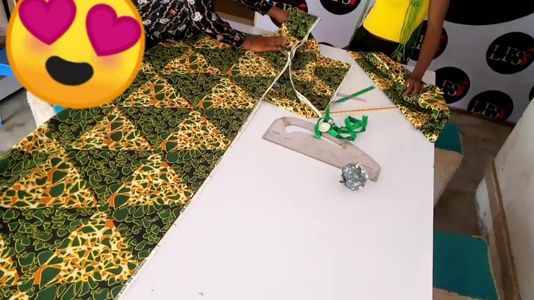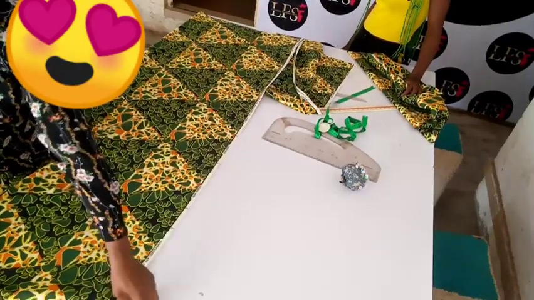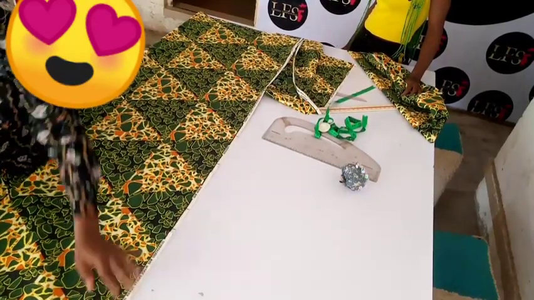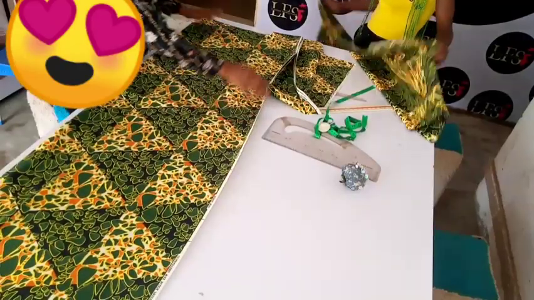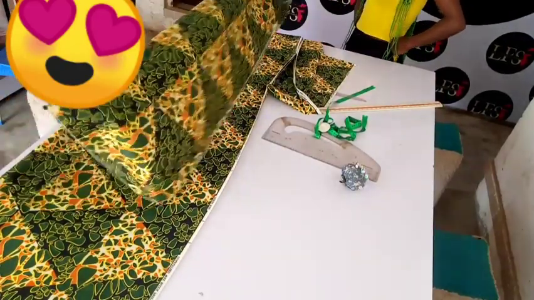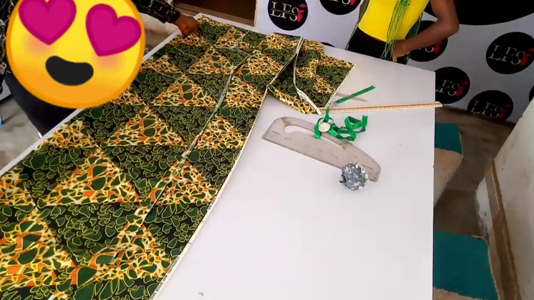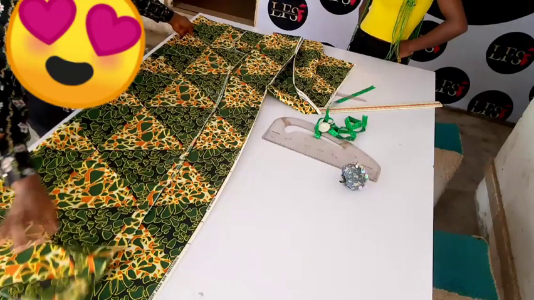I'm only adding a zip because it's a turtleneck, so that it can be easy for the client to wear. If this wasn't a turtleneck loose-fitting kaftan, there would have been no need for a zip. I would have just made the neckline a little bit open, but now that we have a really high turtle neckline, we'll need to add a zip at the back.